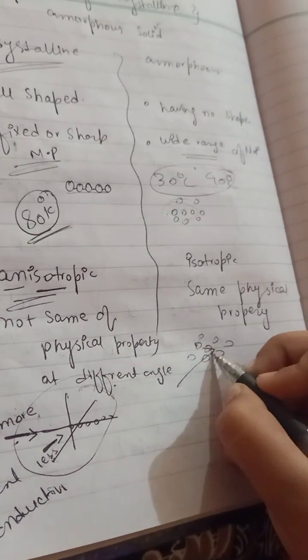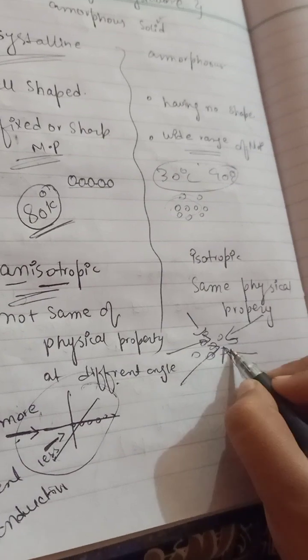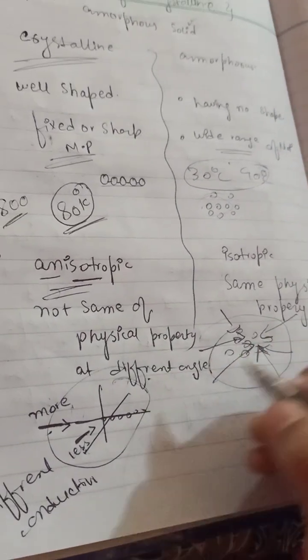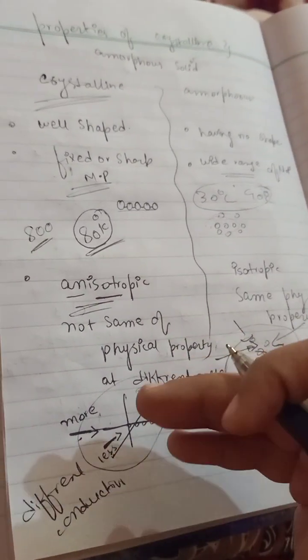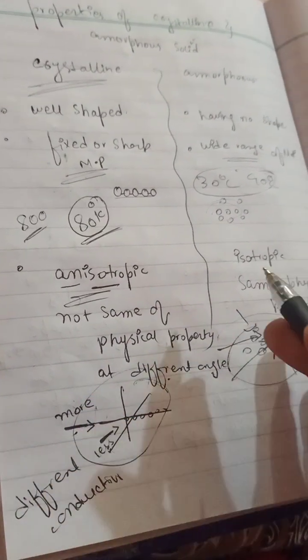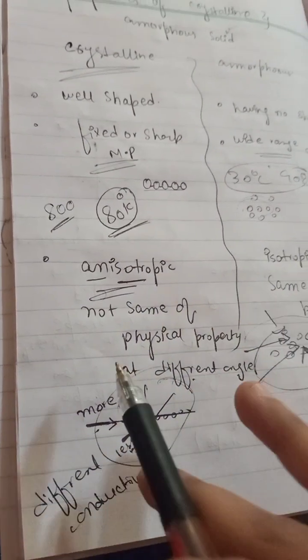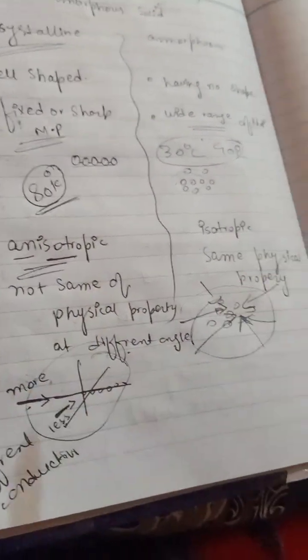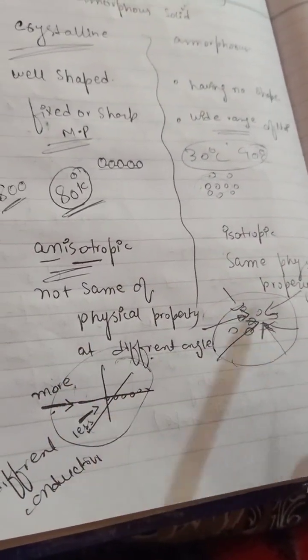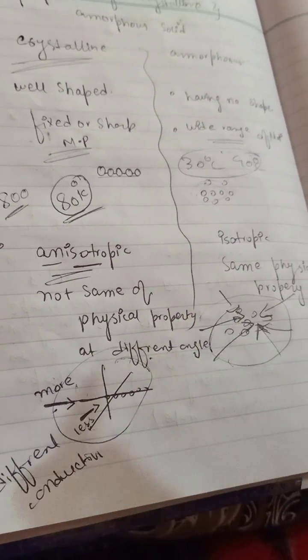If I'm giving it from this side, the conductivity from this side is the same. But if you talk about this one, if I am giving it from the axis, that will be different. If I'm not giving it from the axis, that will be entirely different. So they have different physical properties at different angles. If you talk about this one, they have the same physical property. You can understand easily with the help of an example.